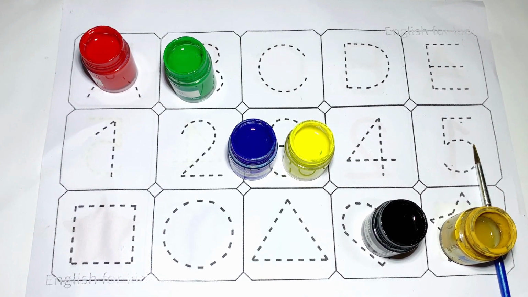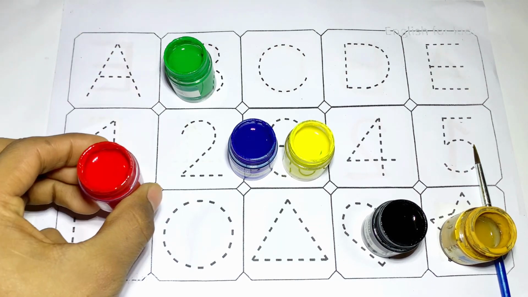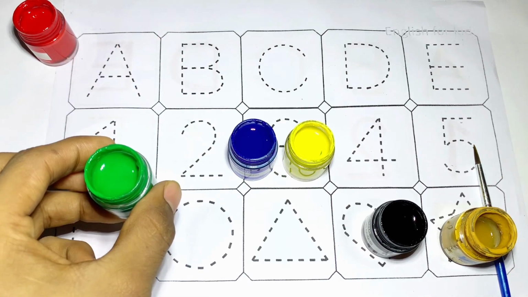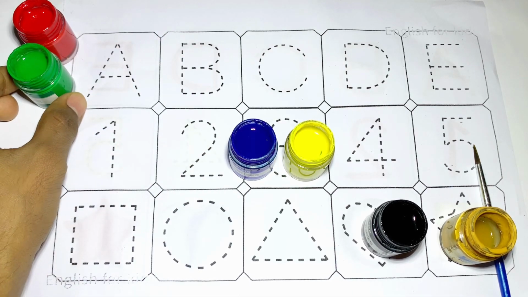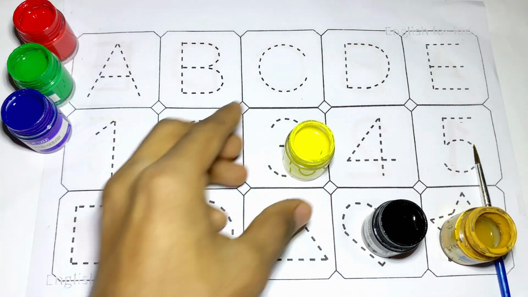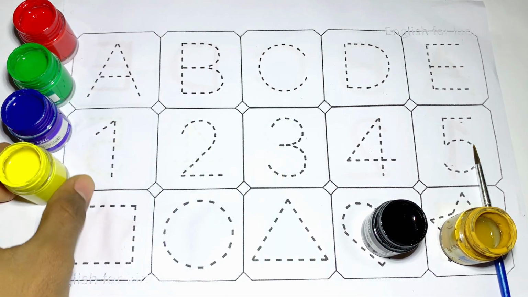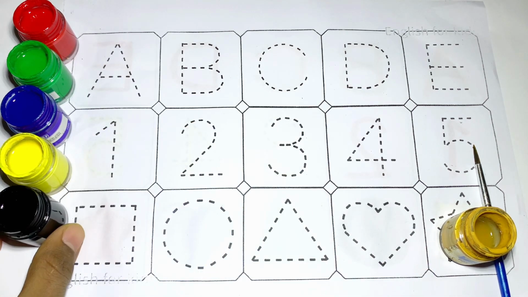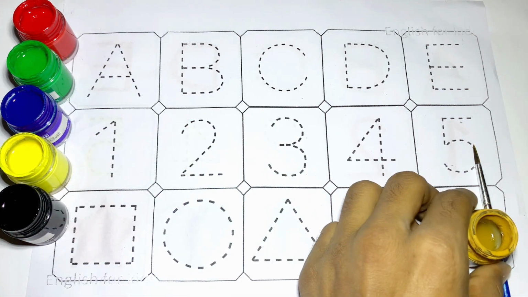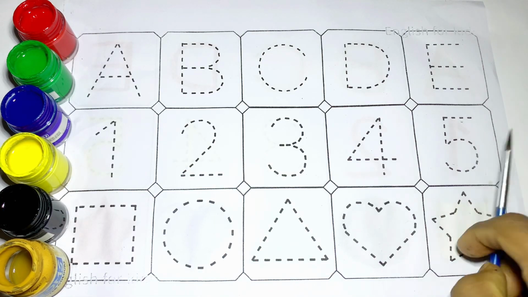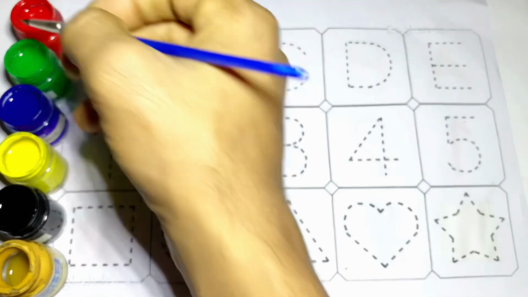Today we learn alphabets, numbers and shapes. Kids, colors names: red color, green color, blue color, yellow color, black color, yellow color. Kids, now coloring alphabets, numbers and shapes.